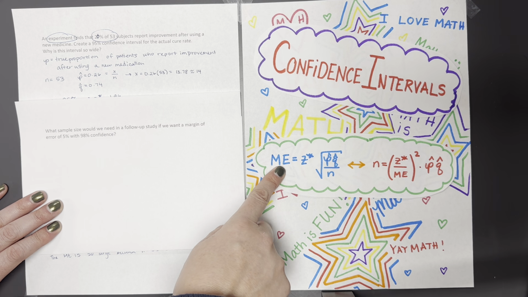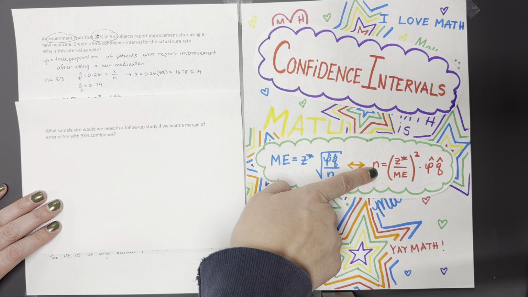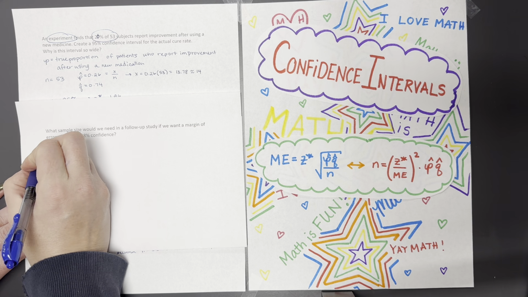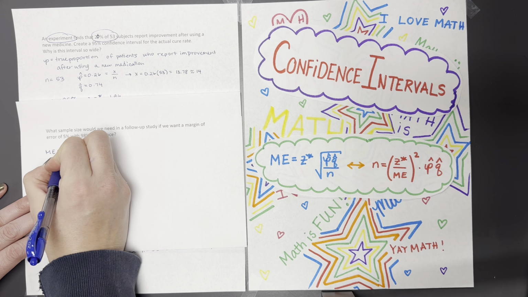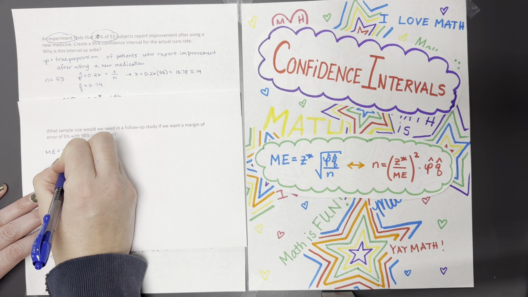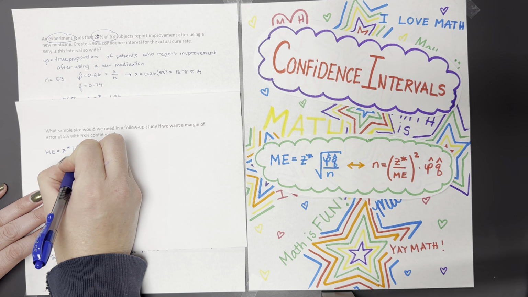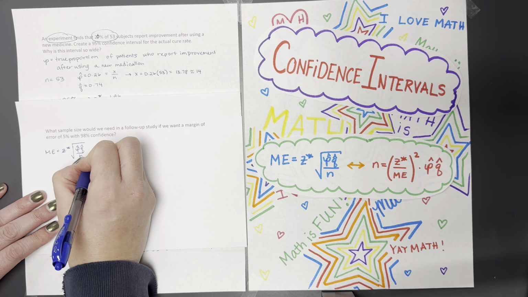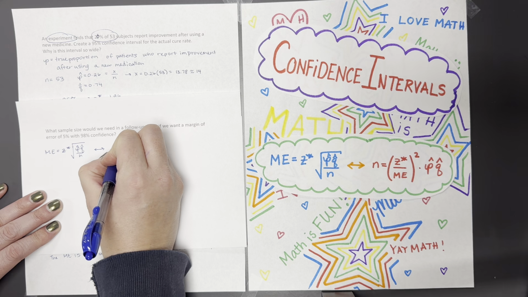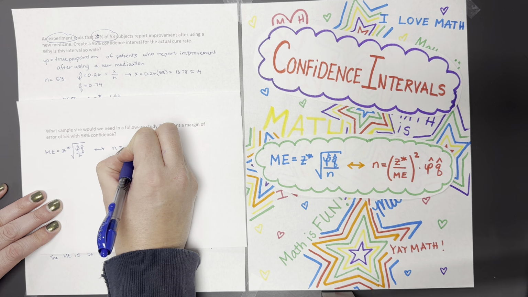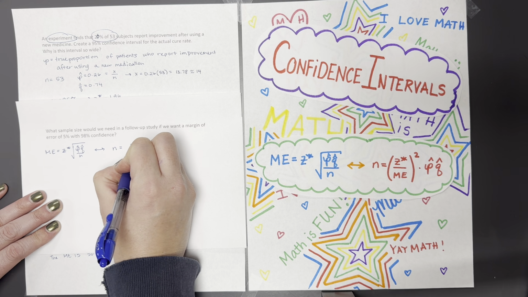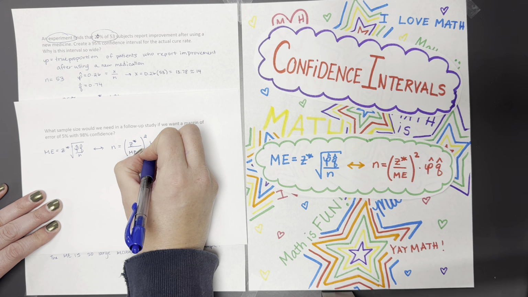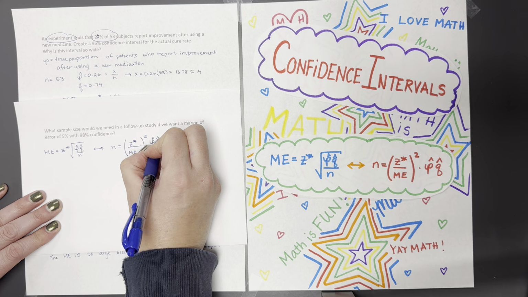So we can rearrange this formula to solve for n. And when we do, we get this. My margin of error is z star times the square root of p hat q hat over n. We are rewriting that to be n is equal to z star divided by the margin of error, squared, times p hat q hat.